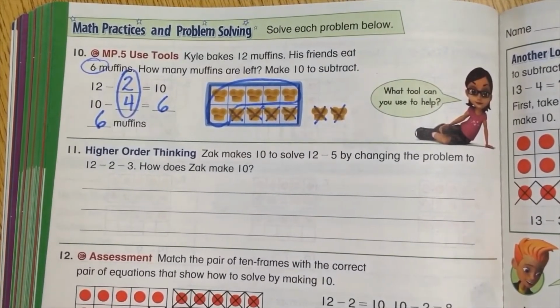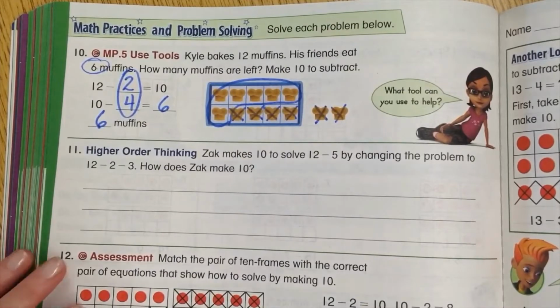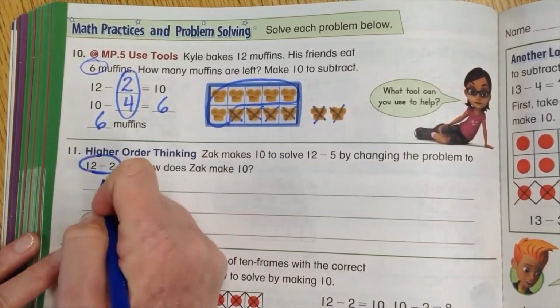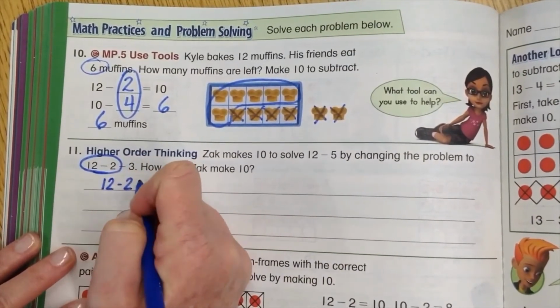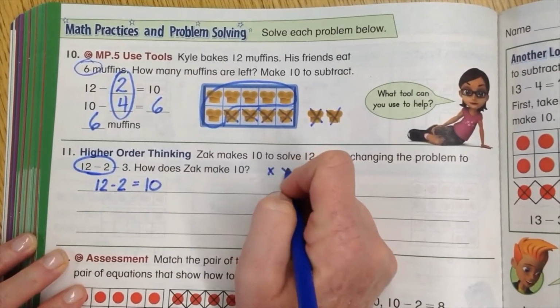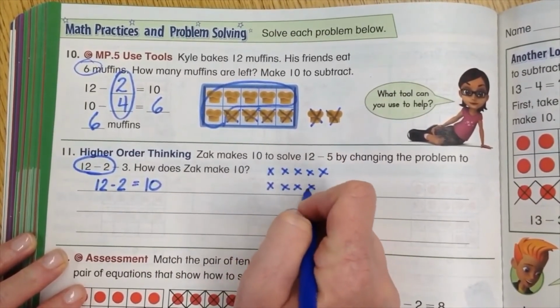Zach makes 10 to solve 12 take away 5 by changing the problem to 12 minus 2 minus 3. How does Zach make 10? Well, the 12 take away 2 is going to get us down to 10. Because here we have 1, 2, 3, 4, 5, 6, 7, 8, 9, 10.